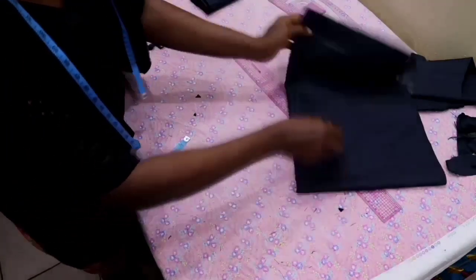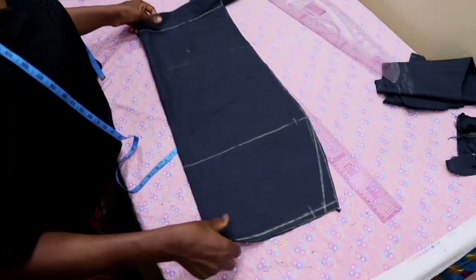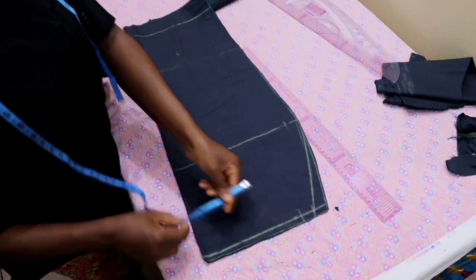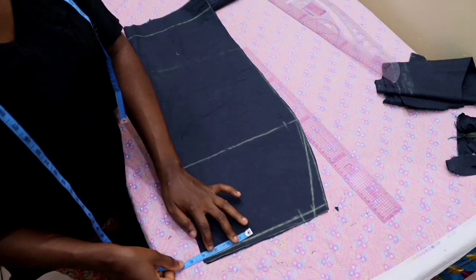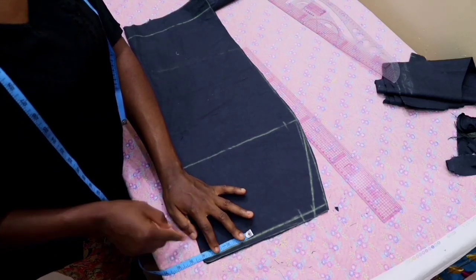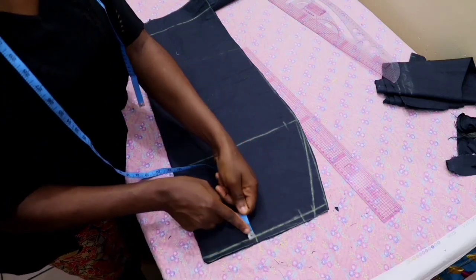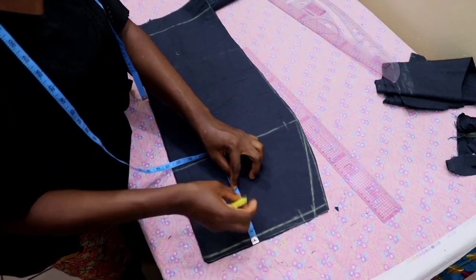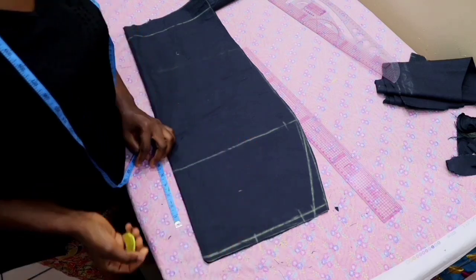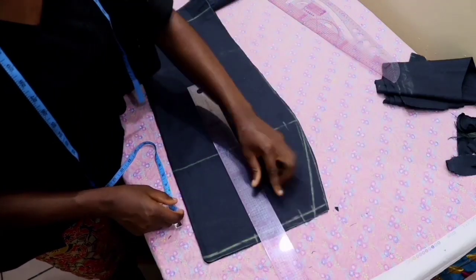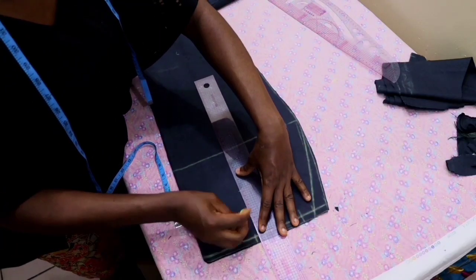So you grab the front again. So if you're putting that on your own skirt block, starting from the center, you measure your nipple to nipple measurement divided by 2. Then you come down by 4.5 inches. Then you roll it straight.